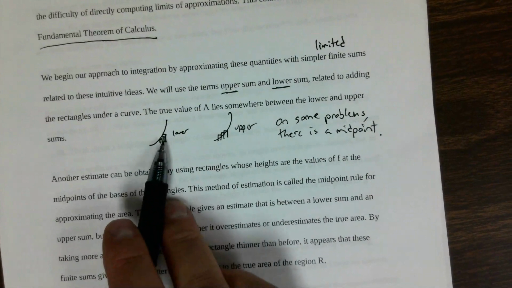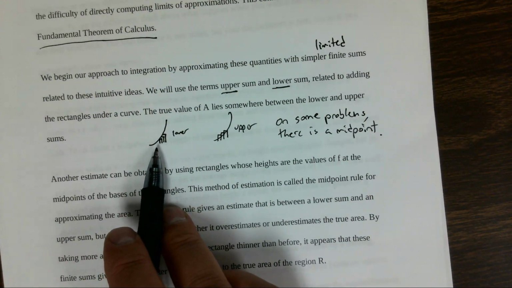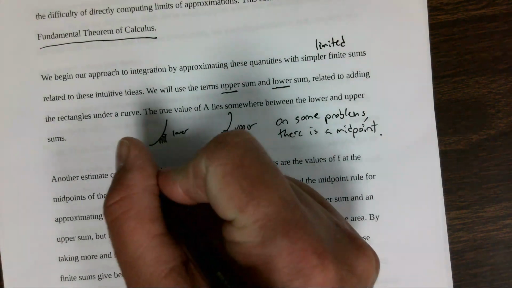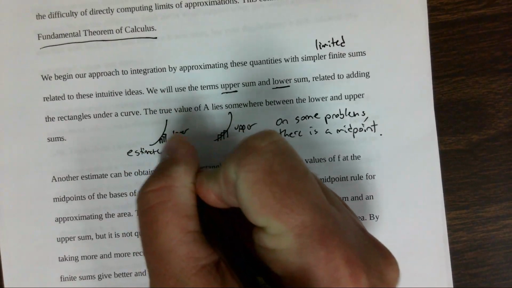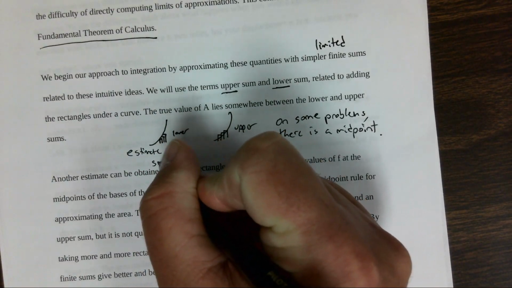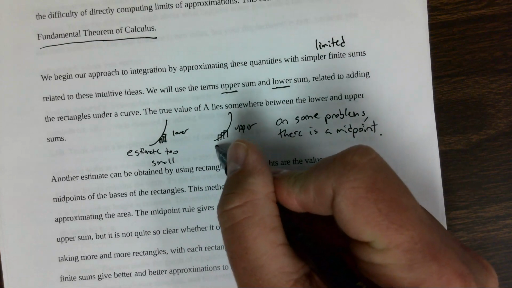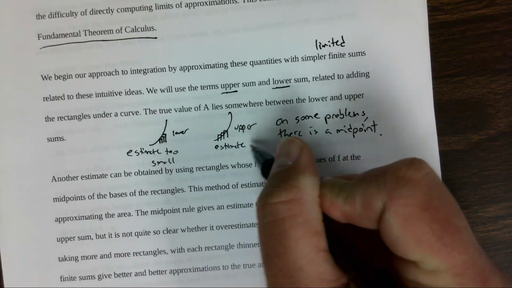Lower, of course, means below the curve, so that estimate would be too small. On the upper, the estimate would be too big.